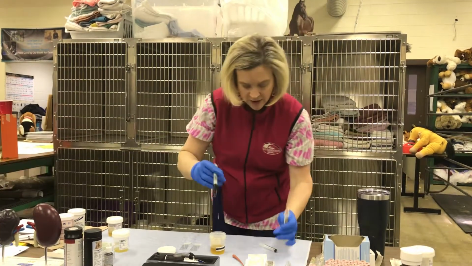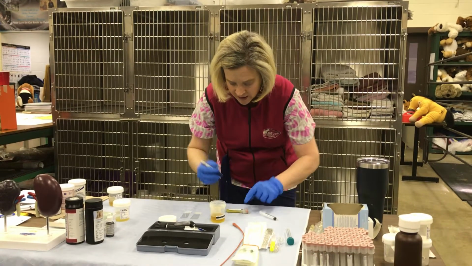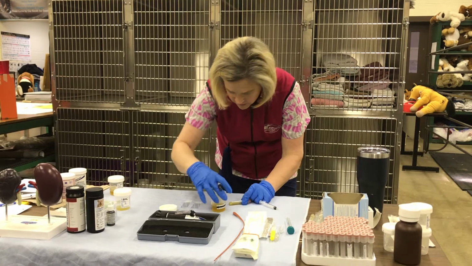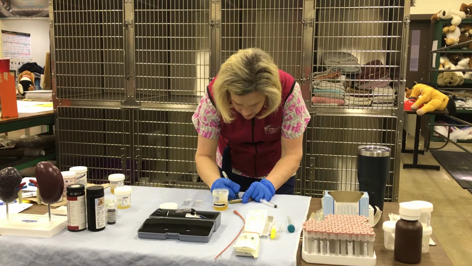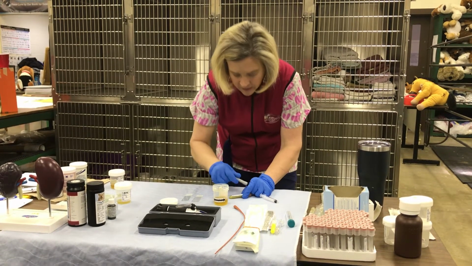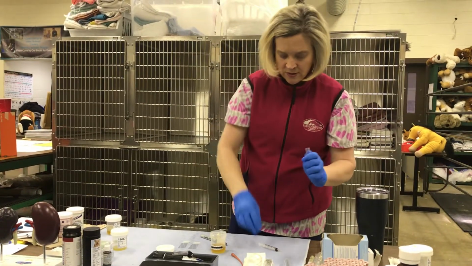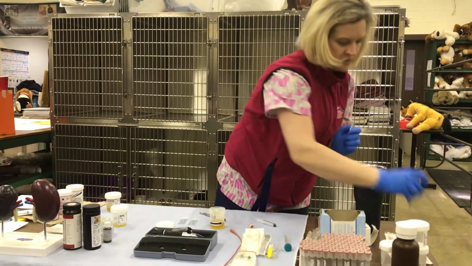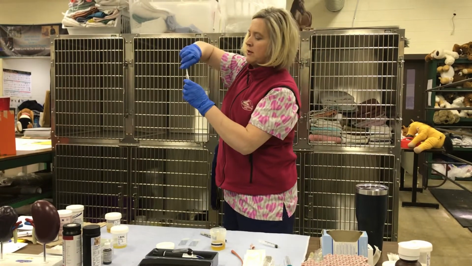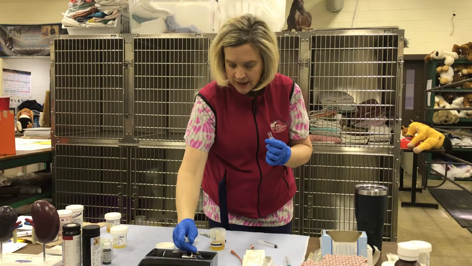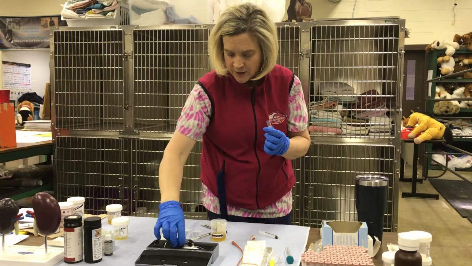The next part that we're going to do is going to be your urine dipstick and your specific gravity. Okay, so you have your sample. What I'm going to do is use my 1 ml syringe. I'm going to go into my sample, and all you need is 1 drop. So I'm going to place that on my refractometer.